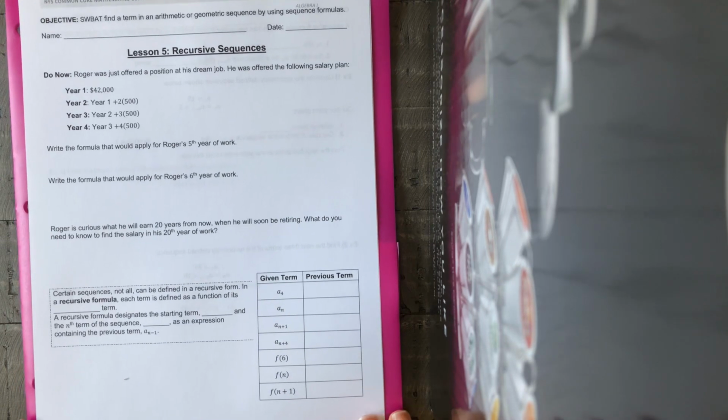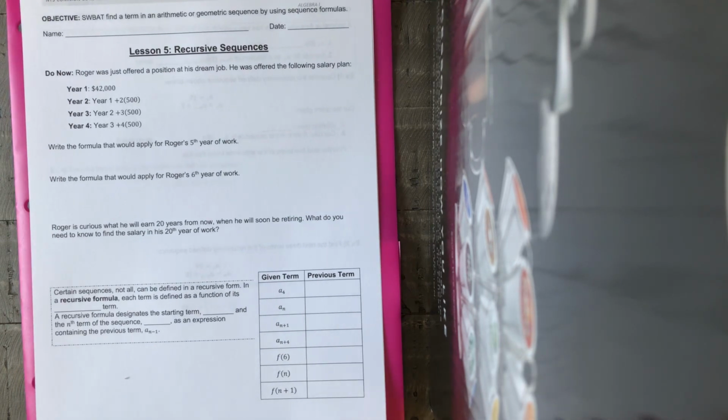Hey boys and girls, so today we're going to be going over lesson 5, which is recursive sequences. We'll get into what that represents in a minute, so let's start with the do now. Just like always, if at any time you feel like you want to pause the video, please feel free to do that, just as a reminder.